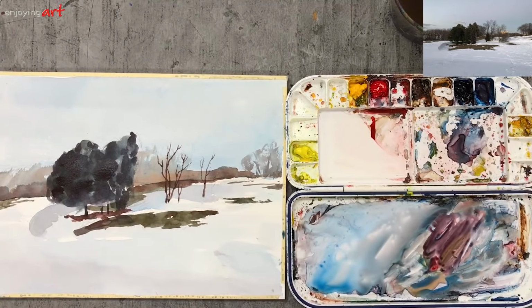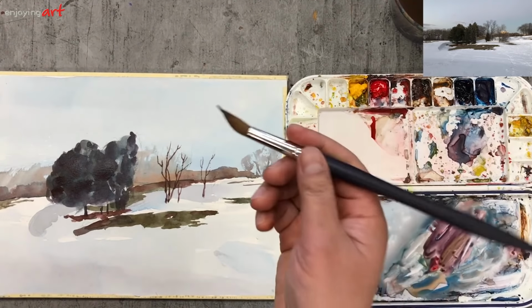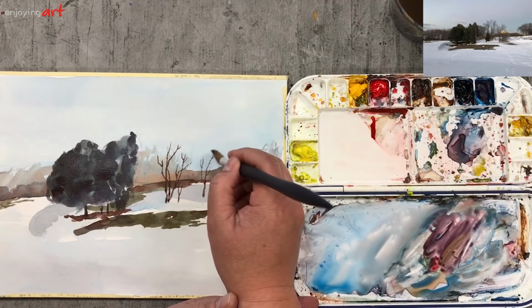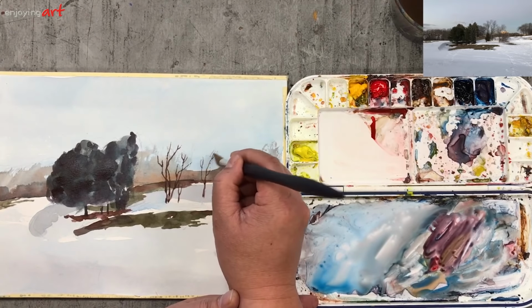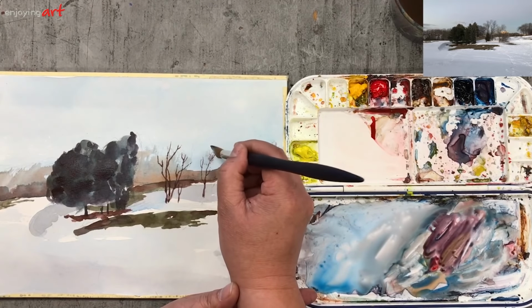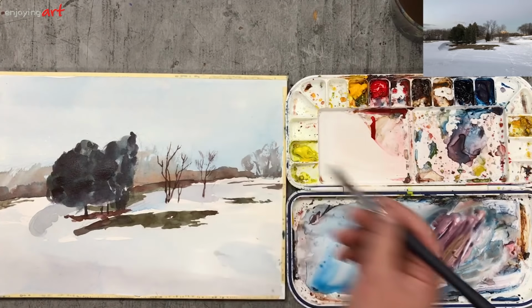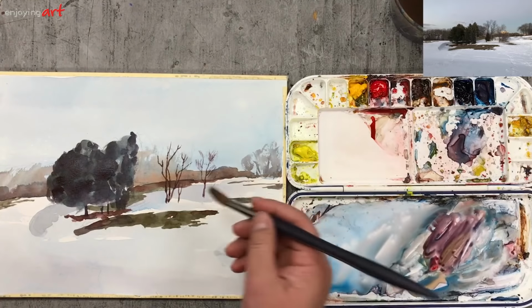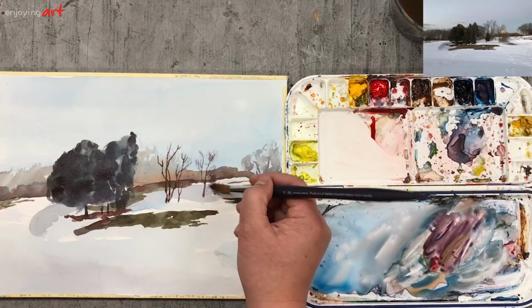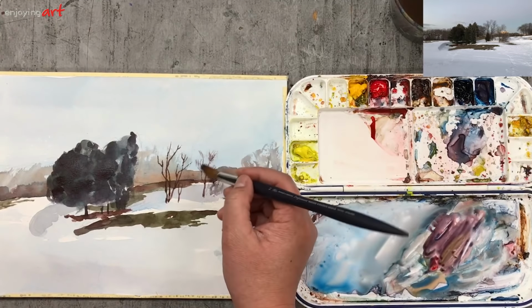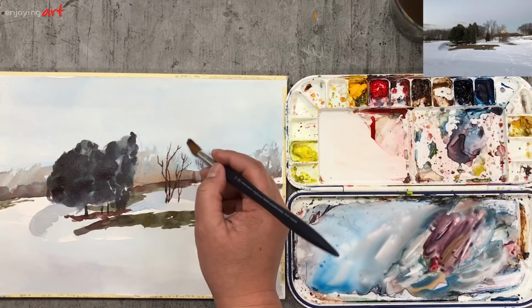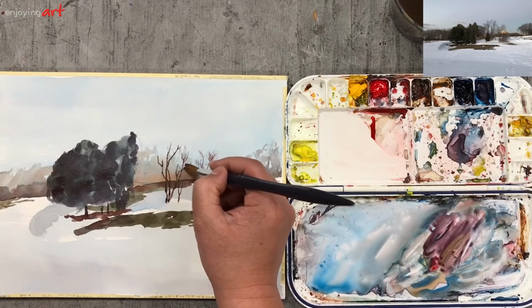So I'm going to try to do that with the dry brush. I'm going to let go of most of the color. As you see, it's pretty dry, right? So I'm going to do that. Make it look like there's lots of, make it even drier. And here I have some. Okay, a little bit over here.